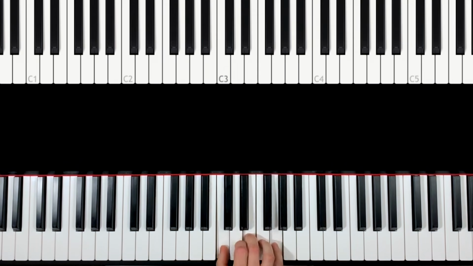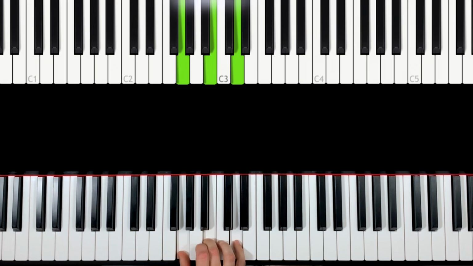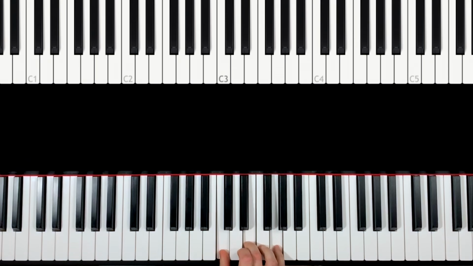So the last part is from C major to G major. We go down 1, 2, 3 white keys to the left. So C major, and then G major.